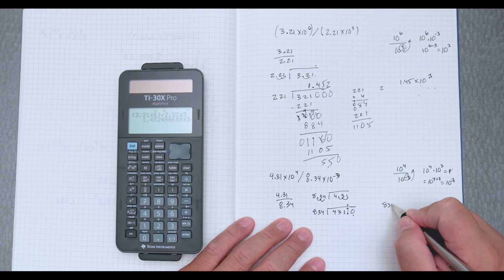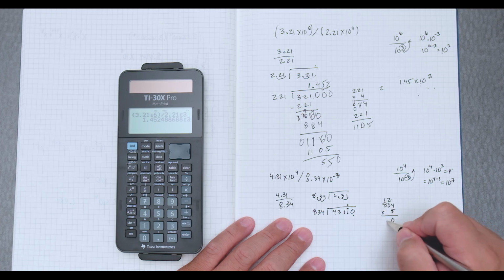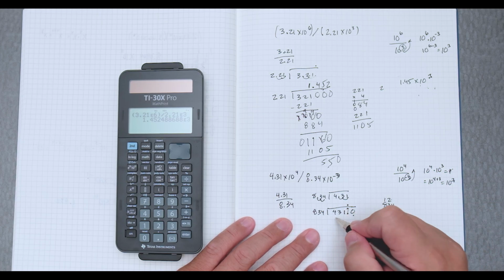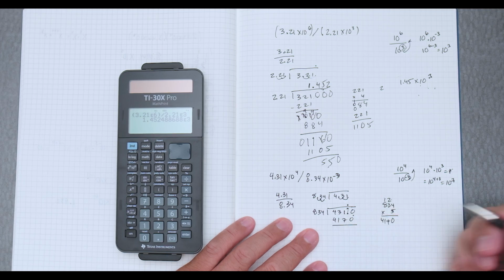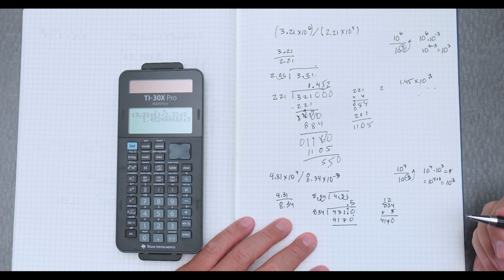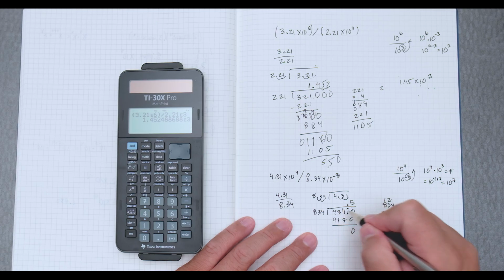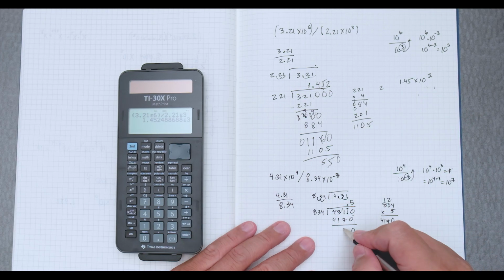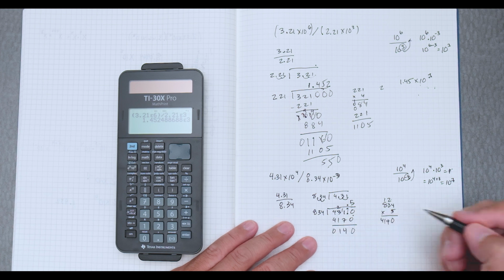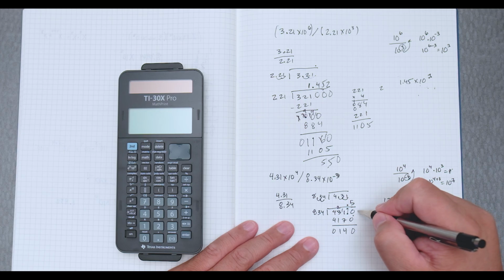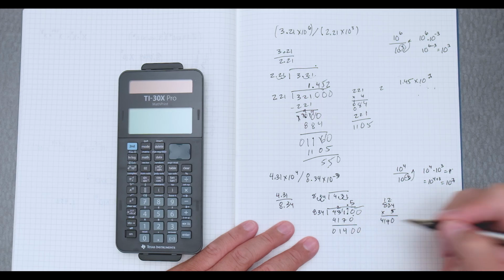So 834, let's say times 5. That's 20, 15, 16, 17, 41, right? 4170. So 4170. 5 times, because it lands right here. Okay. That's 0, borrow, 1, 1, 2, 3, 4, 5, 6, 7. That leaves you with 4. This is 2, this is 1, that's 0. Right? 1, 4, 0. You can put another 0 here. 1400.